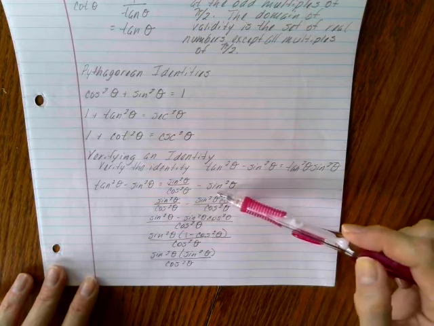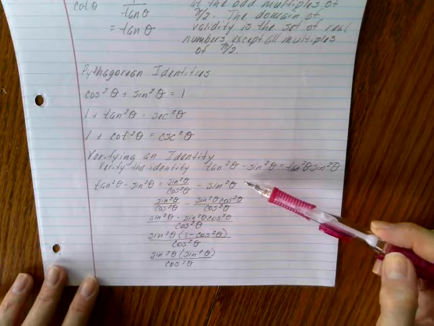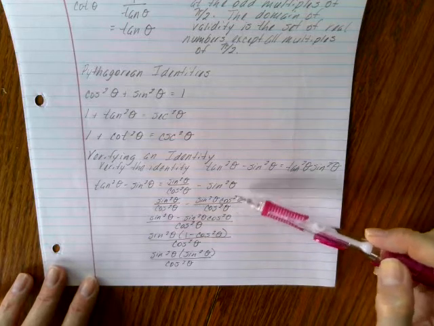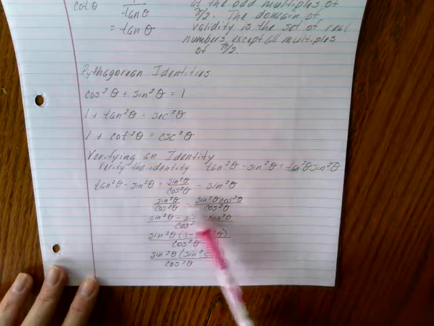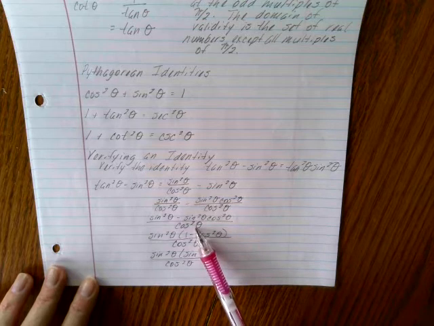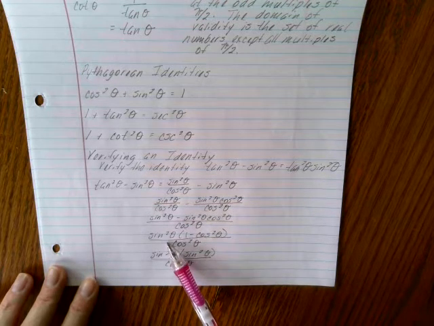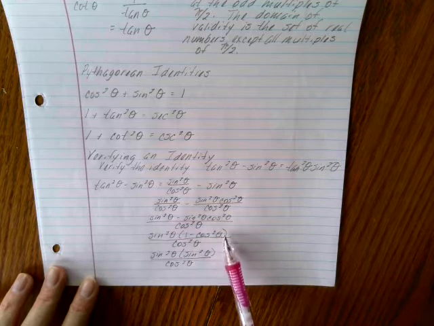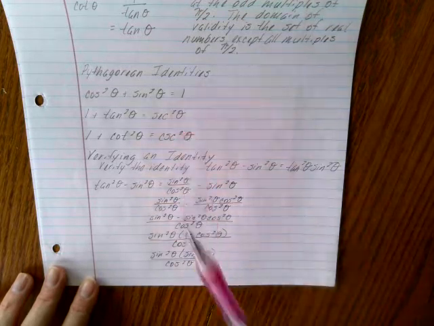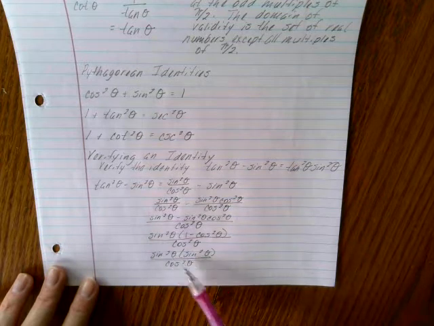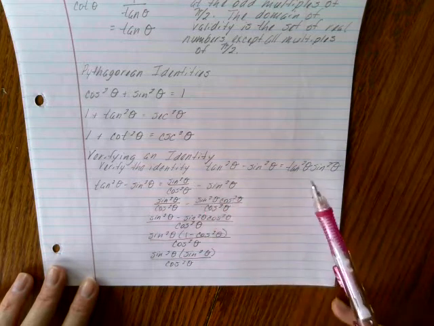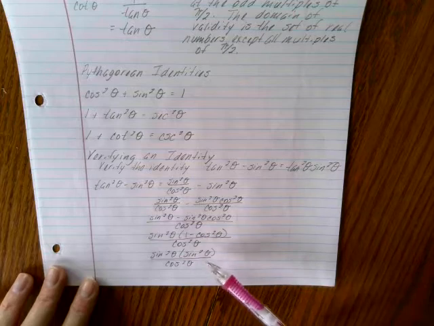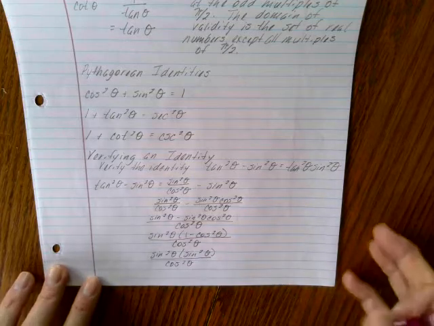So in order to get cosine on the bottom here, we have to multiply top and bottom by cosine squared theta, which we did. Now we just rewrote the top all over the common denominator. Now we factored out sine squared theta. This is what's left: 1 minus cosine squared theta equals sine squared theta. So we are going to match. Sine squared theta times sine squared theta over cosine squared theta.